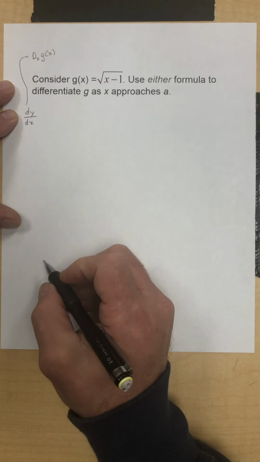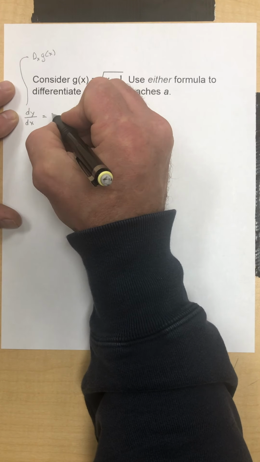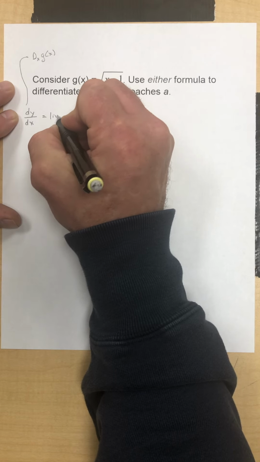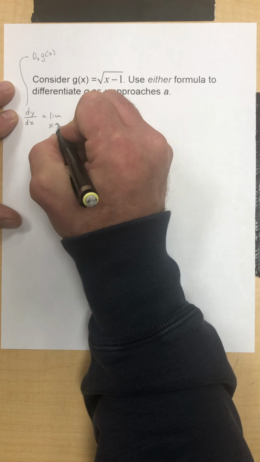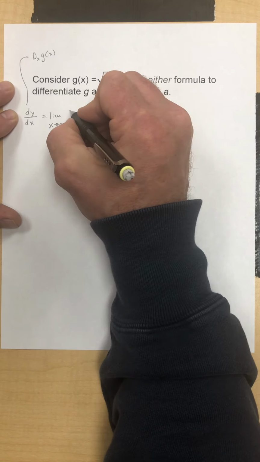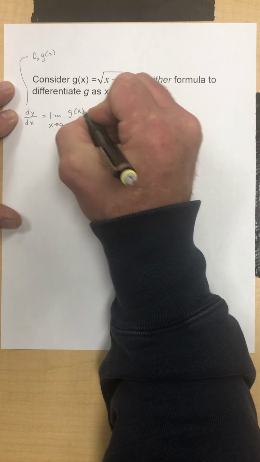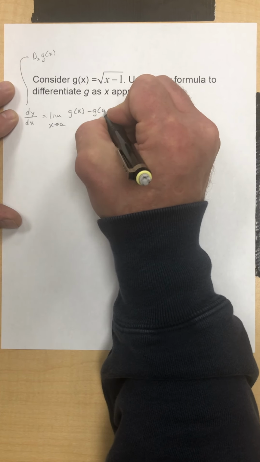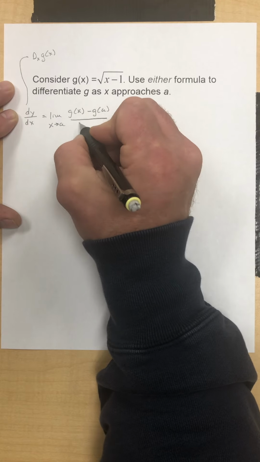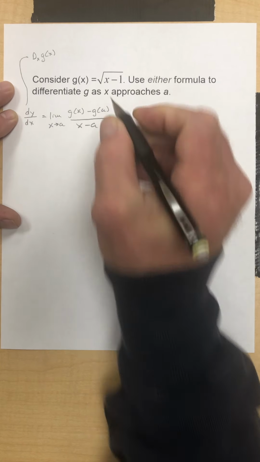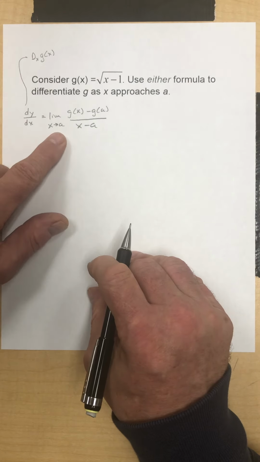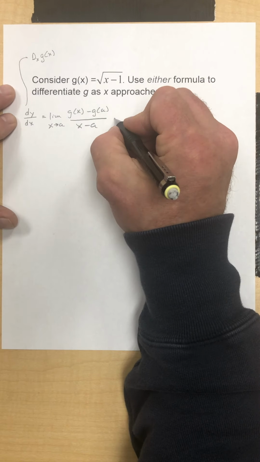So we say the limit as x approaches a of g of x minus g of a all over x minus a. And then I've got to deal with this guy right here. So let's see what we get.